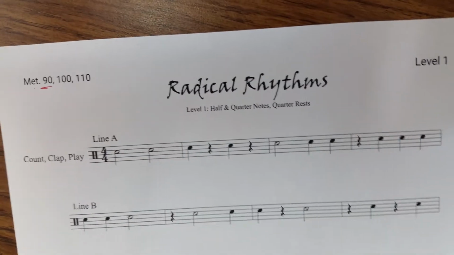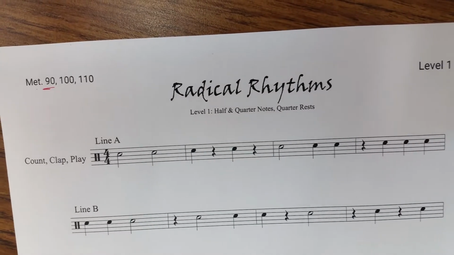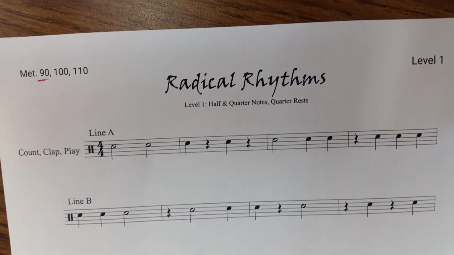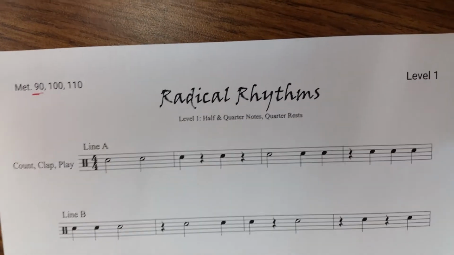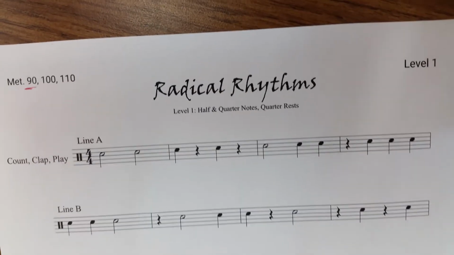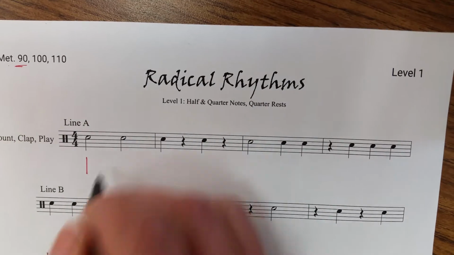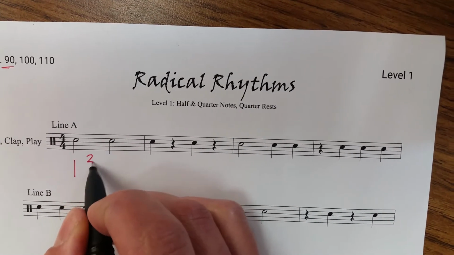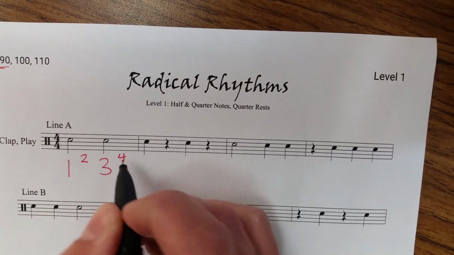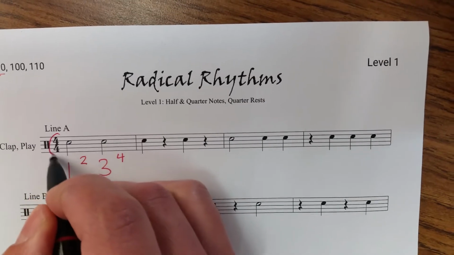This is just something that I do if I'm teaching people who have never read music before, don't understand how rhythms work. This is just a quick way to map out where the counts are. Okay, so I'm going to go 1. Okay, and then 2, 3, and 4. And this is in the time signature of 4/4.